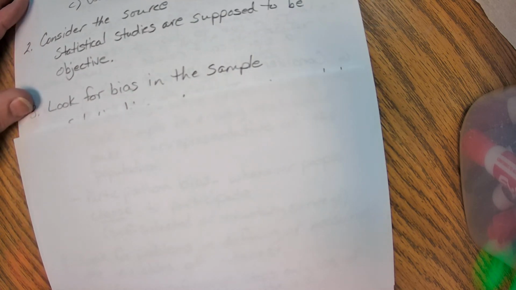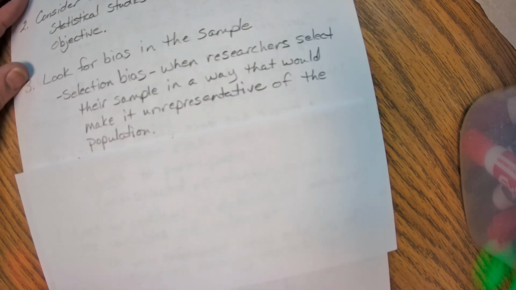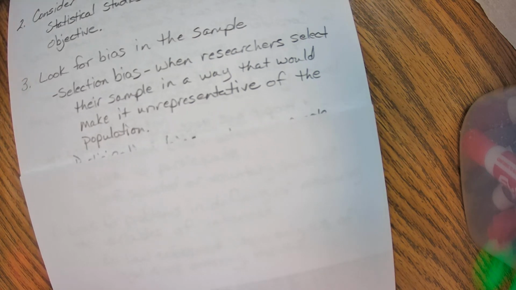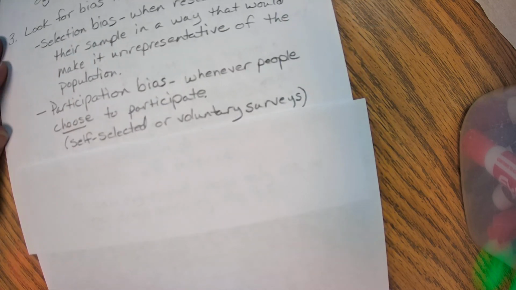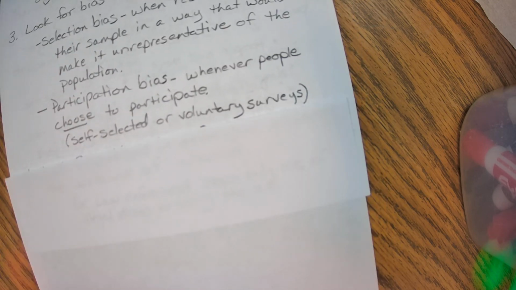Look for bias in the sample. Selection bias is when researchers select their sample in a way that would make it unrepresentative of the population. Participation bias is whenever people choose to participate. Self-selected or voluntary surveys.